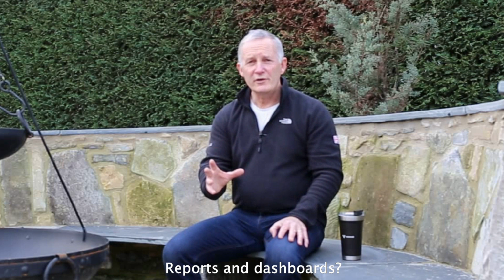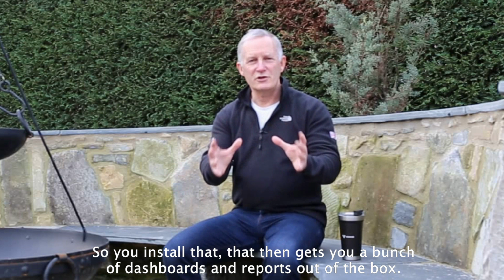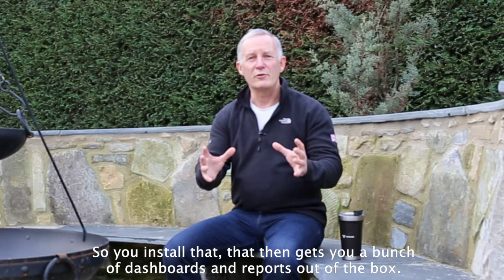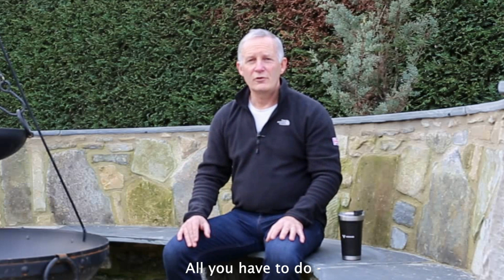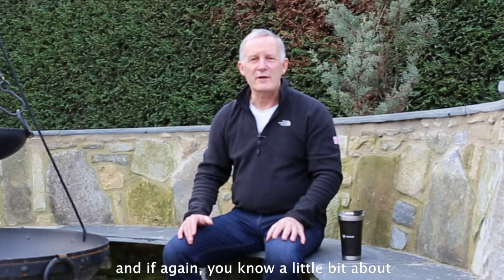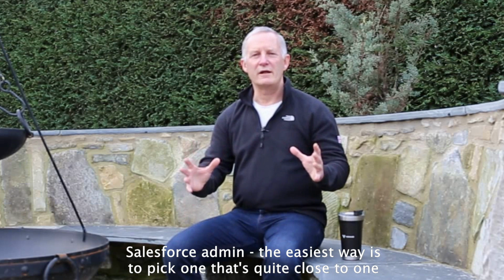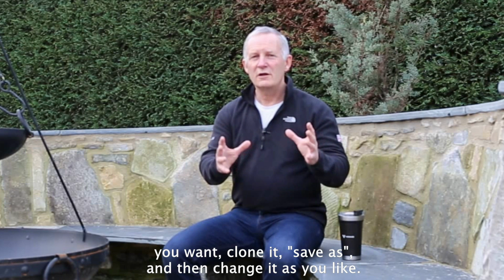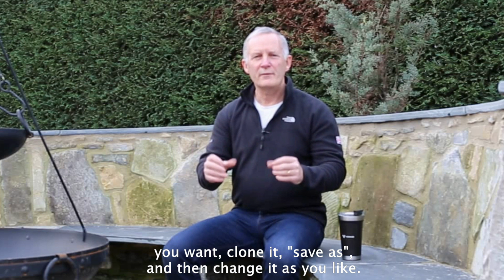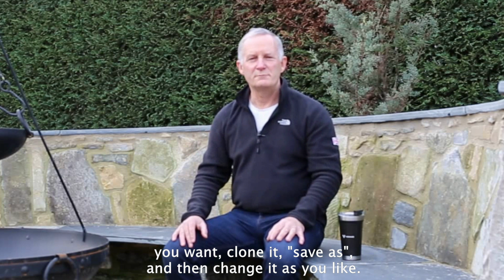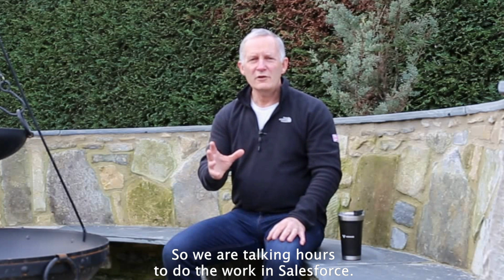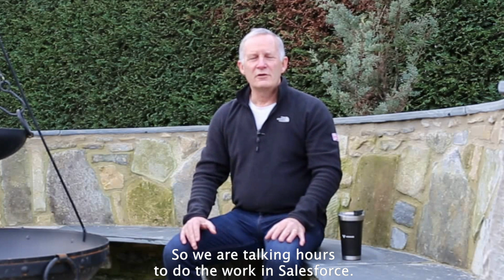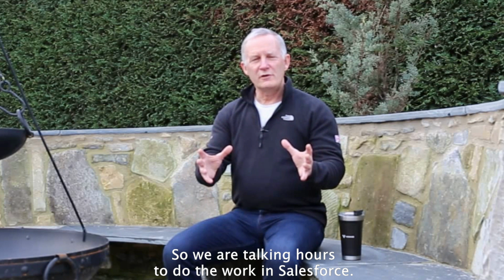Reports and dashboards, well, there's a package for that too. So you install that and it gets you a bunch of dashboards and reports out of the box. All you have to do, and if again you know a little bit about Salesforce admin, the easiest way is to pick one that's quite close to one you want, clone it, save as, and then change it as you like. So we are talking hours to do the work in Salesforce.